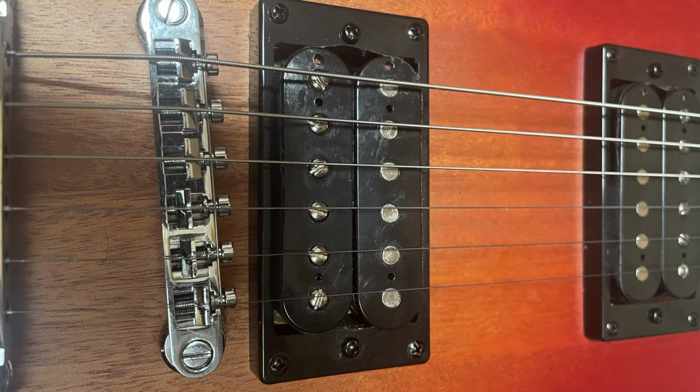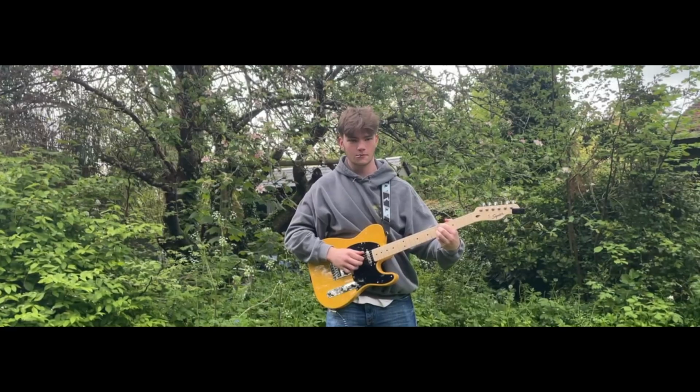An electric guitar is similar but uses magnetic pickups to convert the string vibration into electricity, which can then be played out an amplifier.